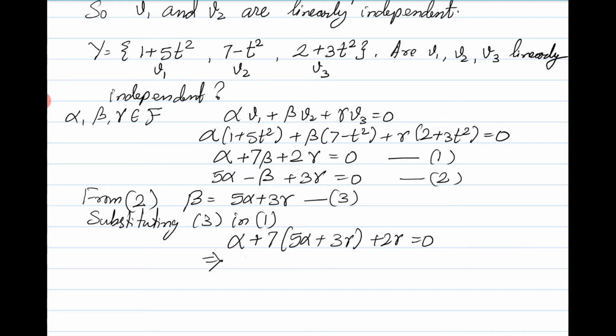So this gives me 36 alpha plus 23 gamma equal to 0, which means gamma is minus 36 by 23 times alpha.